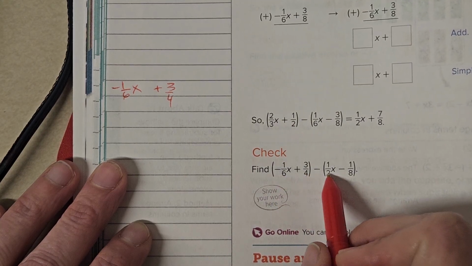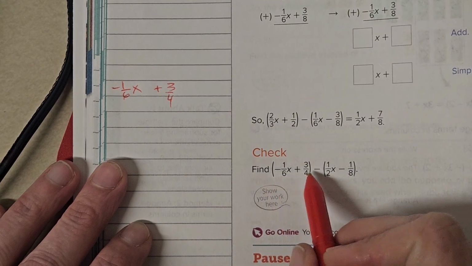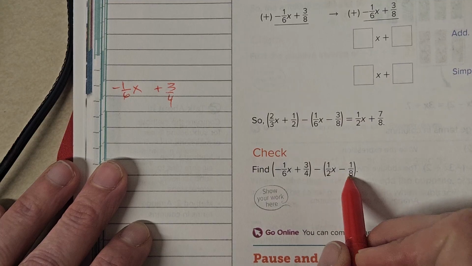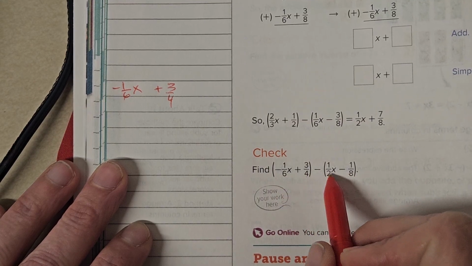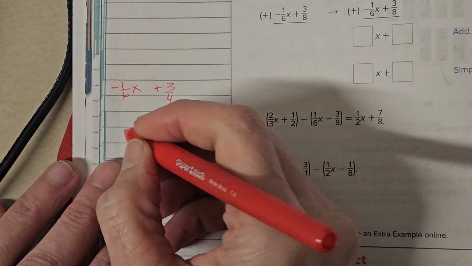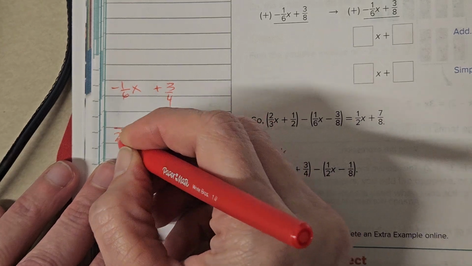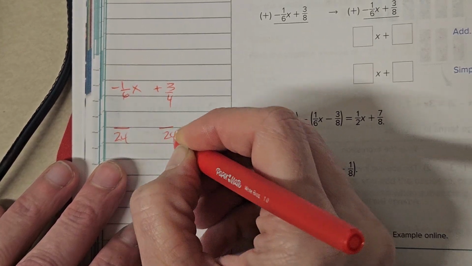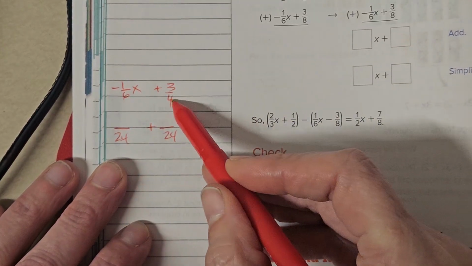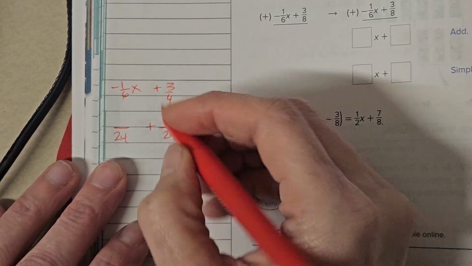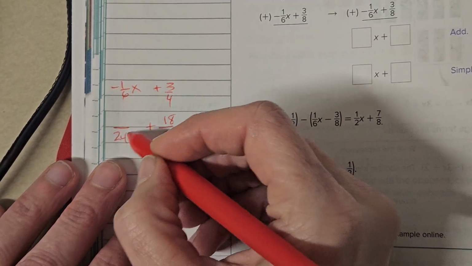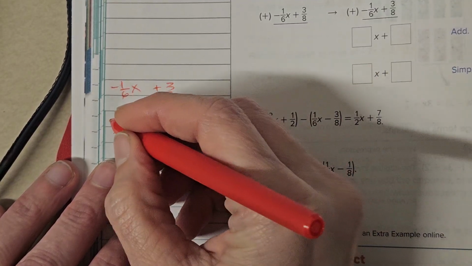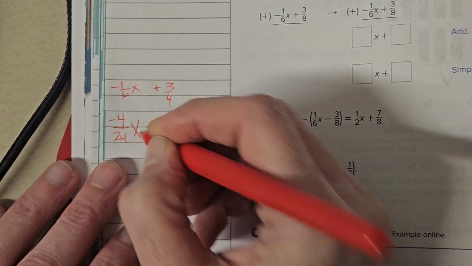What do all these numbers go into? Well, these 3 go into 12, but this one doesn't. So I bet we're going to have to use 24 for all of them. 4 times 6 is 24, so 3 times 6 is 18. 6 times 4 is 24, so 1 times 4 is 4.